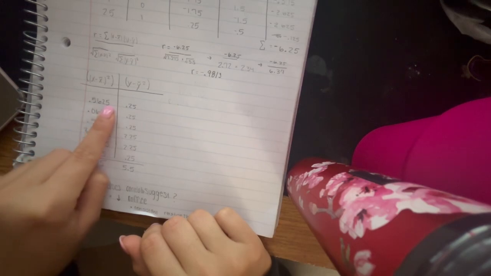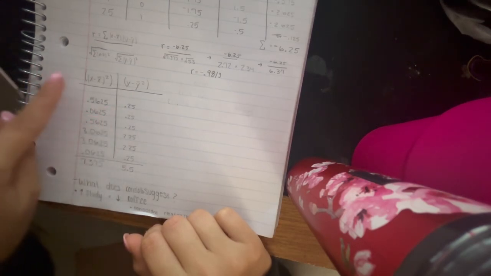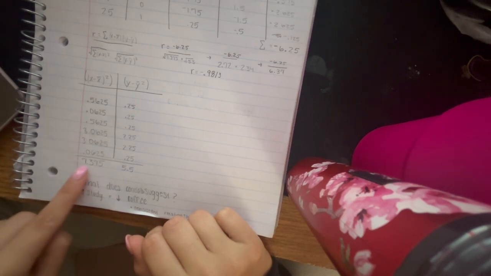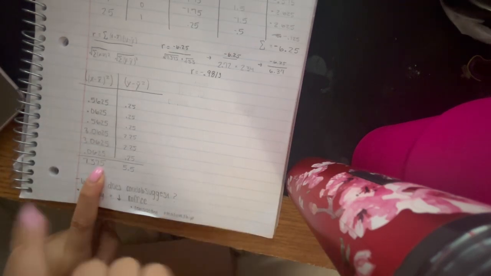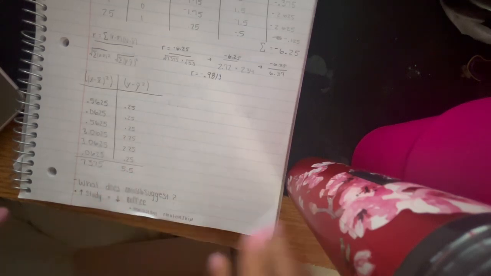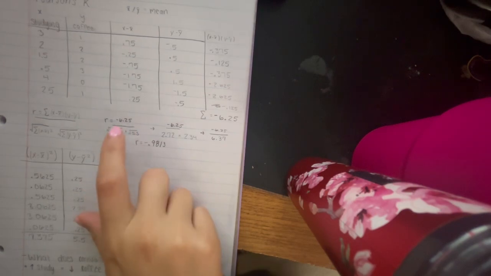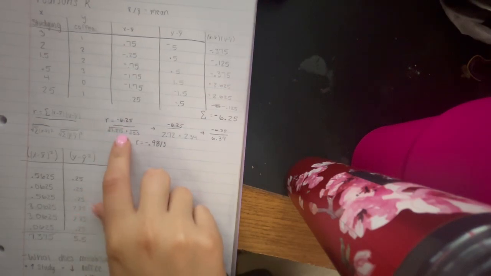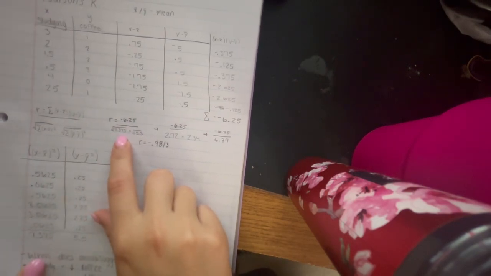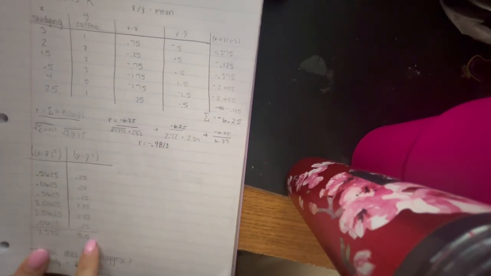So I got 0.5625, 0.0625, and I added them all together to get 7.375 for the studying, and the same in this column for the cups of coffee. And then that's when I took 0.625 over the square root of 7.375 times 5.5, and reminder, those numbers are from this calculation right here.